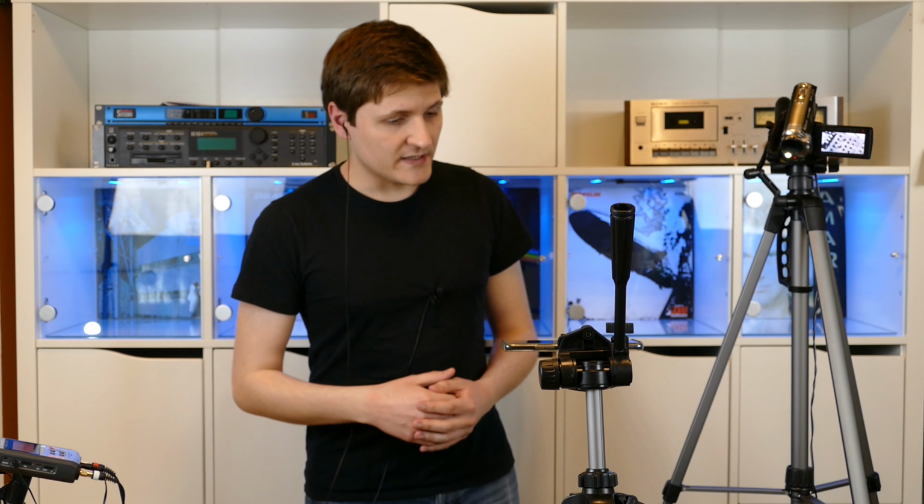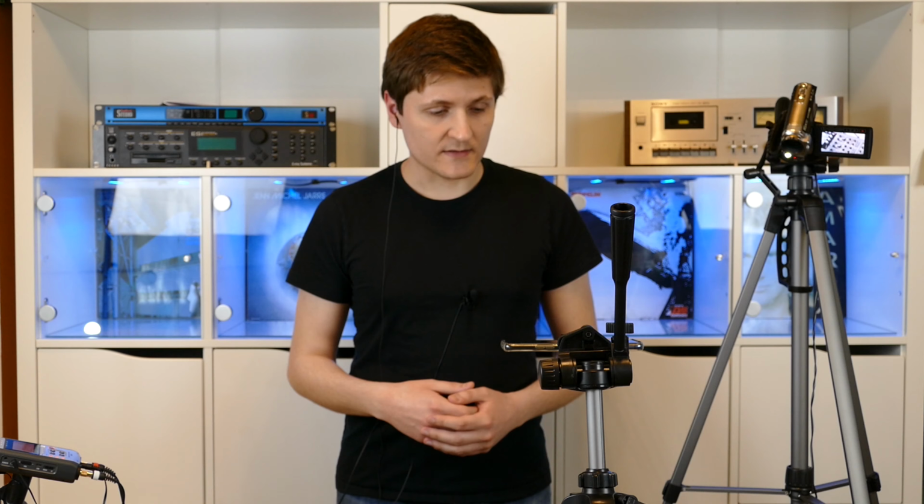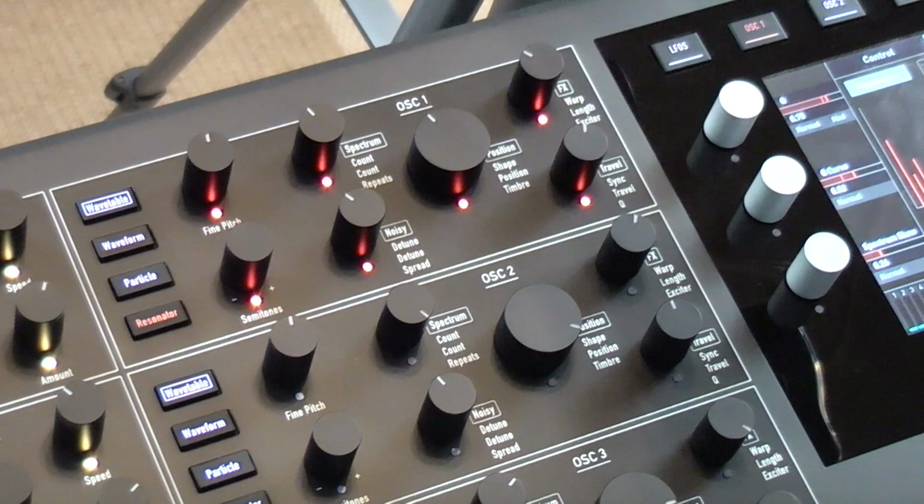This type of oscillator was brought to us with operating system version 2, and I have to admit that I'm not an FM expert, but I want to try to explain FM just very roughly. FM, of course, means frequency modulation, and the well-known synthesizer for FM is of course the DX7 from Yamaha.